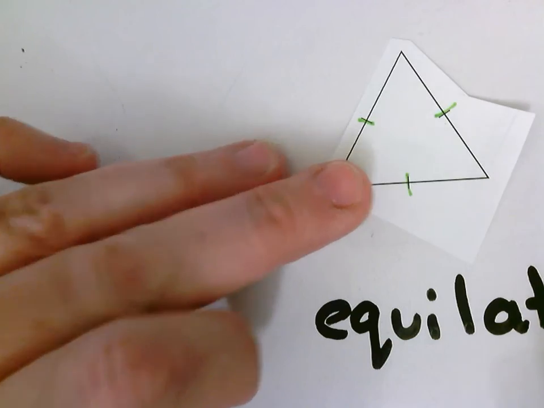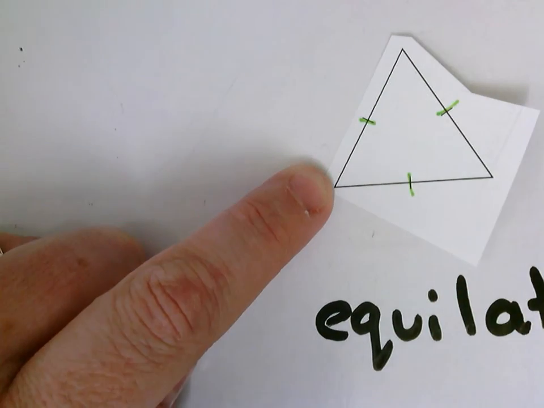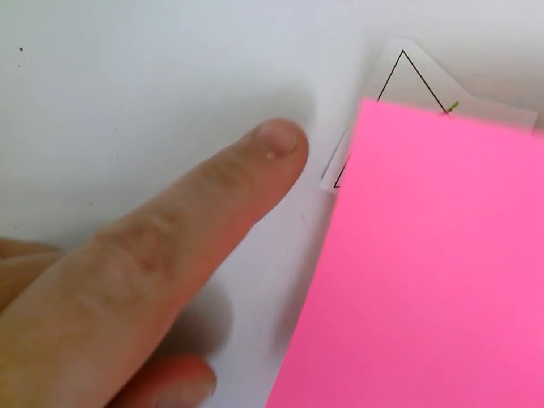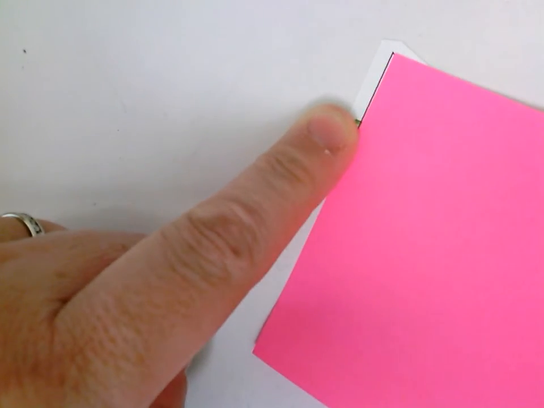And I'm looking at my angles. Each angle here is less than 90 degrees. And I can double check it with a corner of a paper. I can see that it's less than this 90 degrees that I have there.